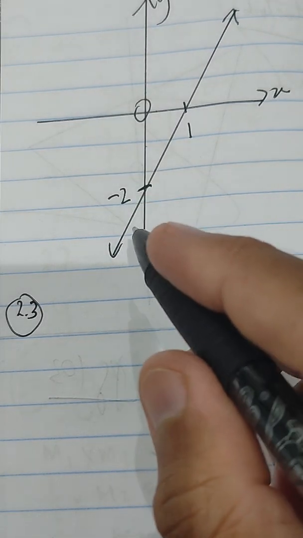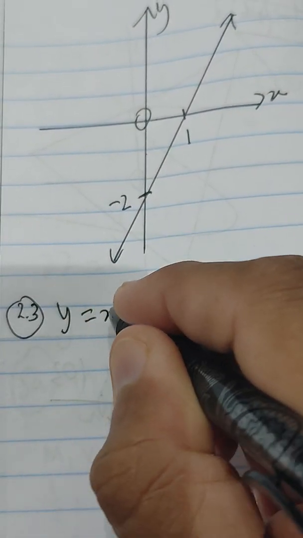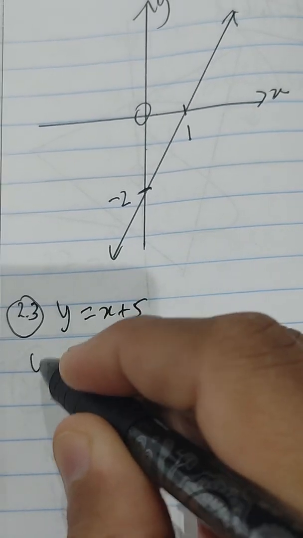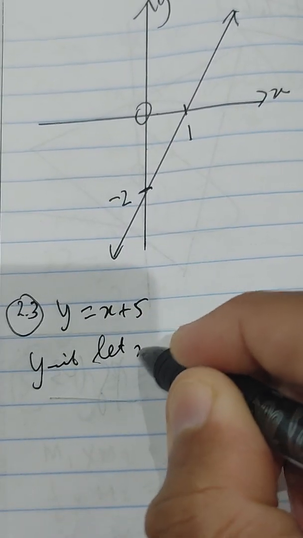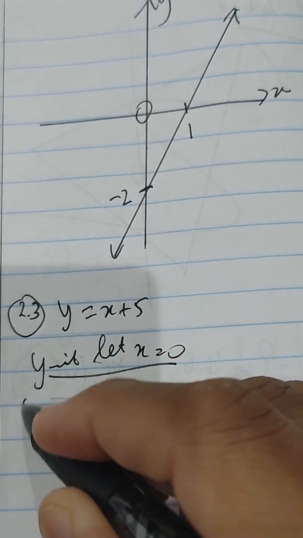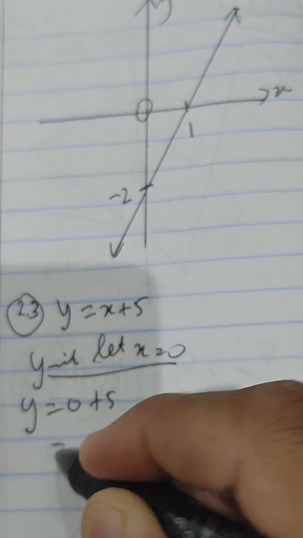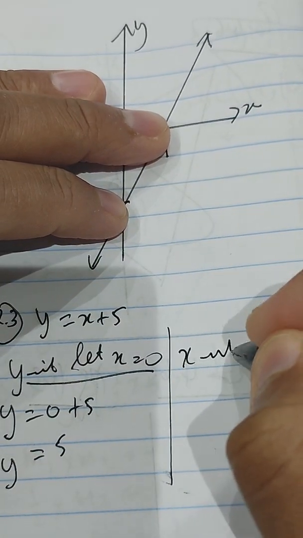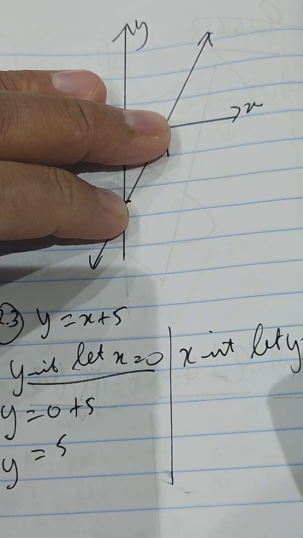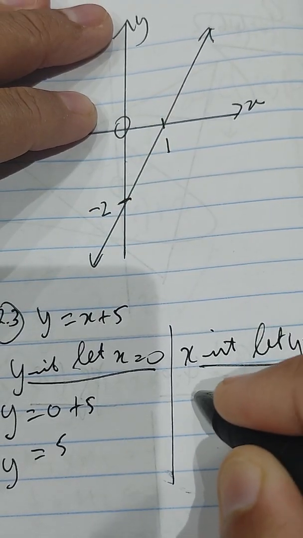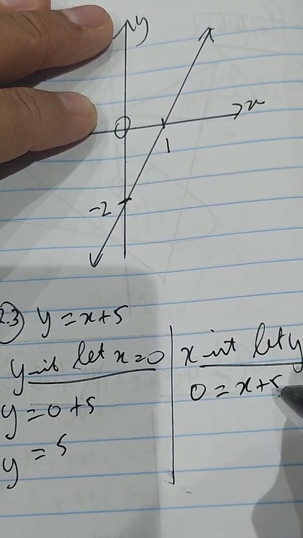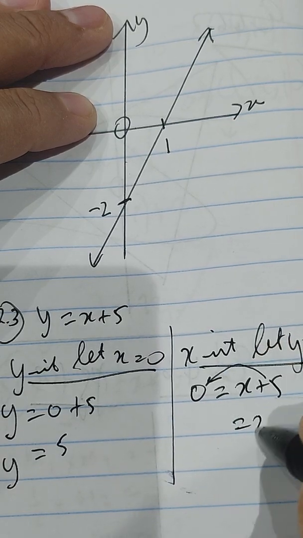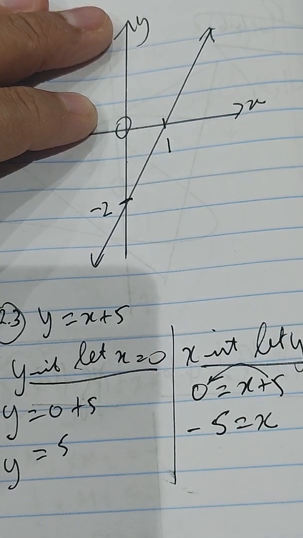In 2.3, we have y is equal to x plus 5. Again, we go y-intercept. We let x equal to 0. So we say y is equal to 0 plus 5, which gives you 5. Okay, x-intercept, let y equal to 0. So we got 0 is equal to x plus 5. We take the 5 over, so x is equal to minus 5.